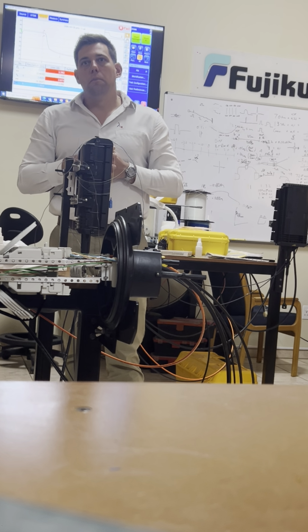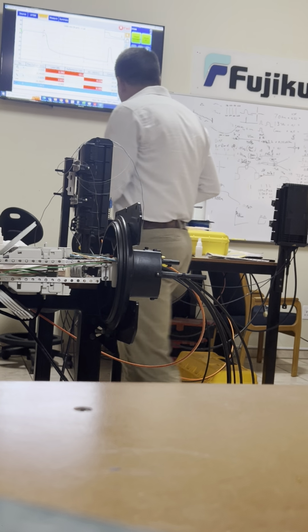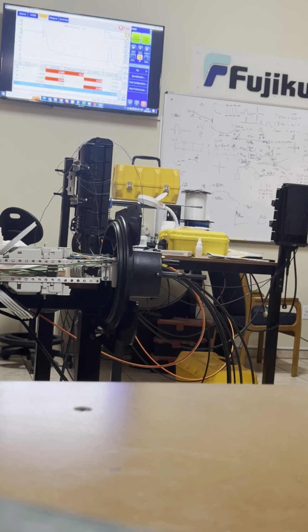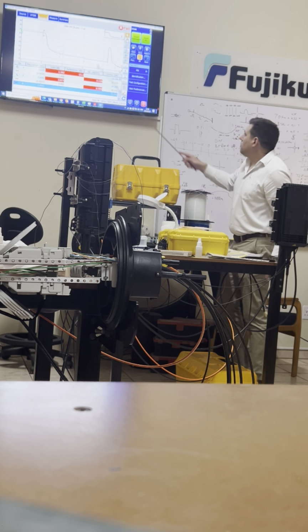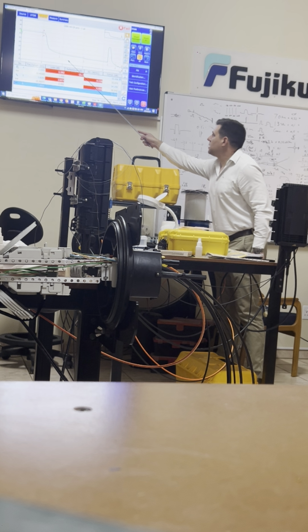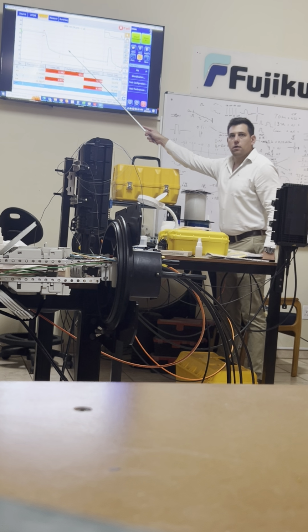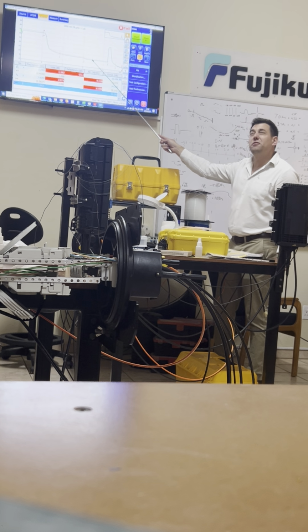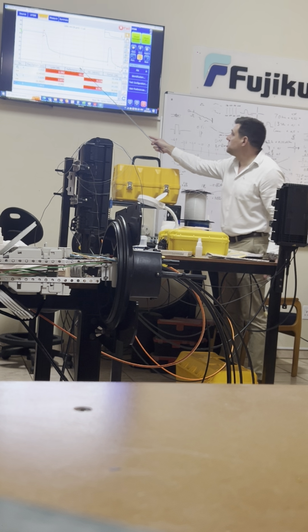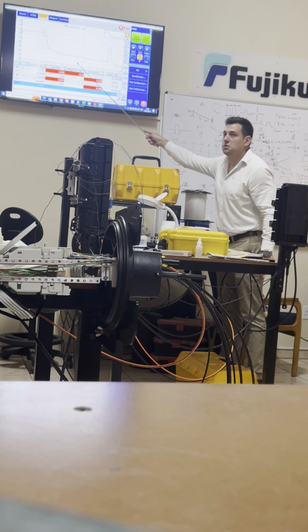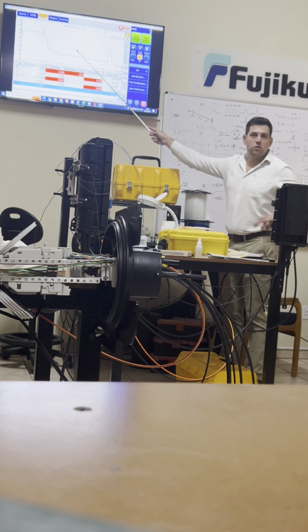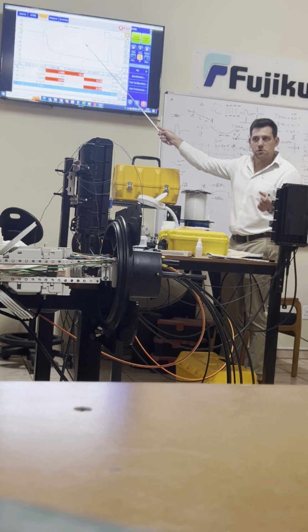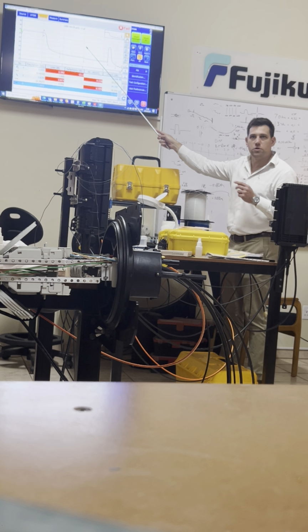But the sampling resolution in each of these grids is basically a bunch of data points, sampling points. With Exfo, you've got 256,000 sampling points within each grid. Then you get OTDRs with 128,000 sampling resolution, which is less.